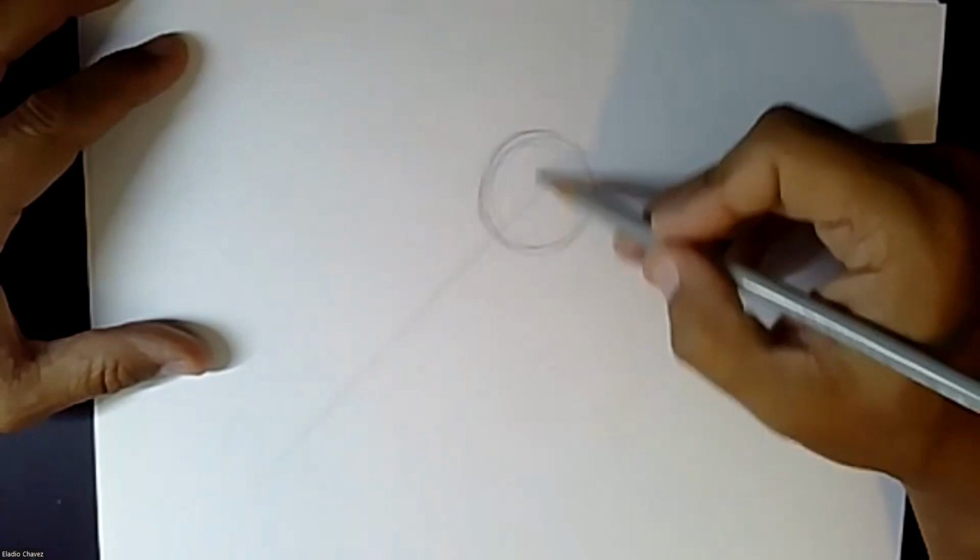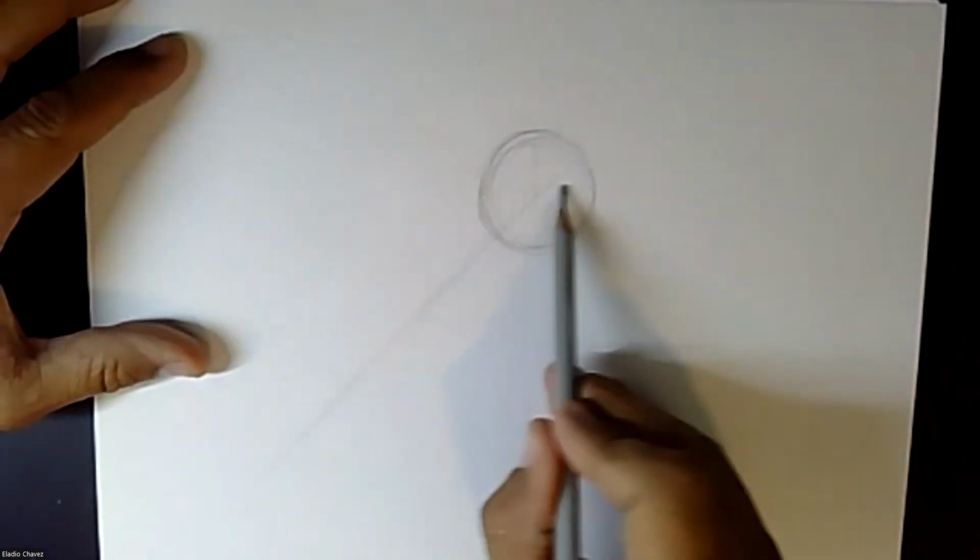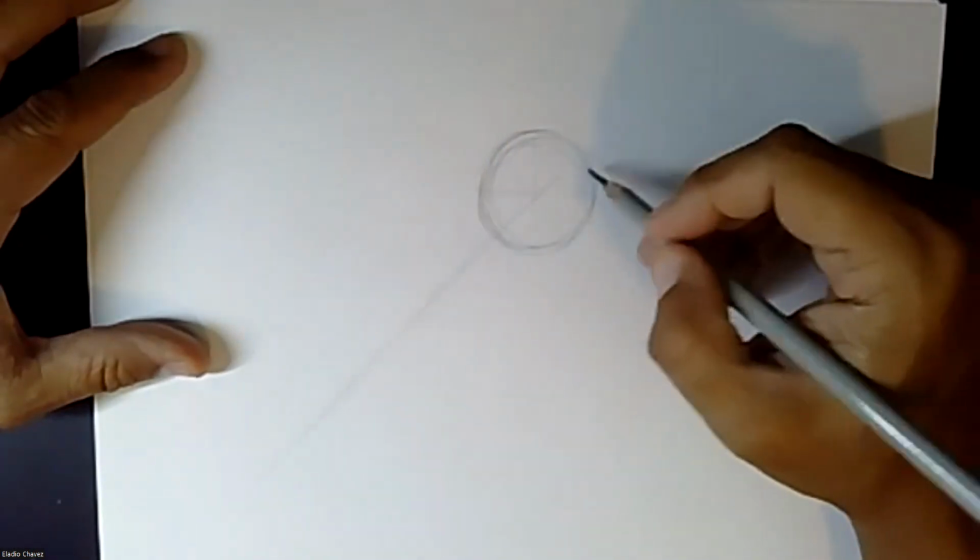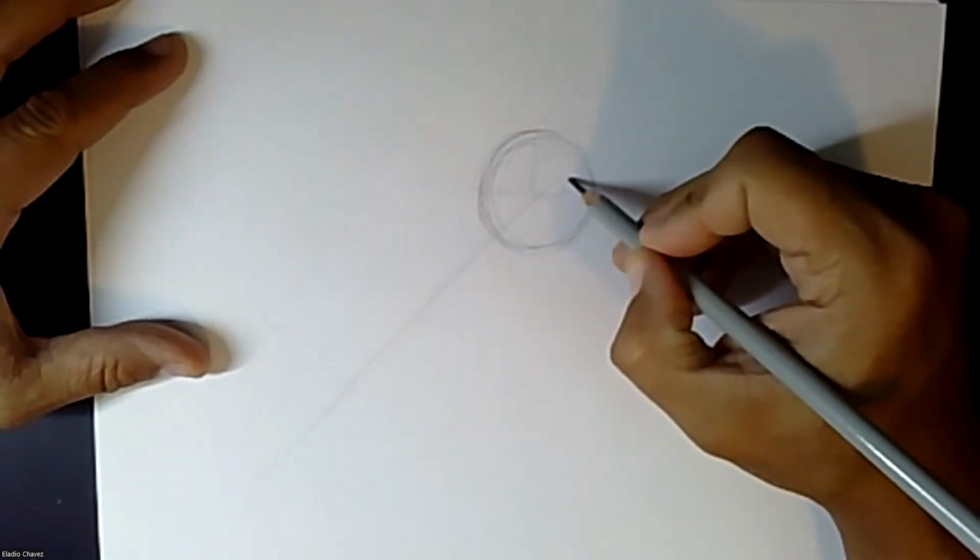Now we can break that into fourths. And then the eye is really big in there.